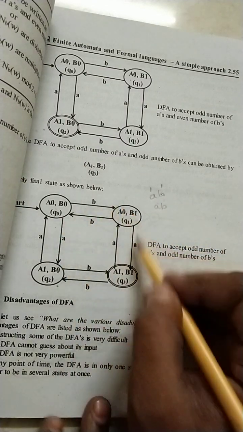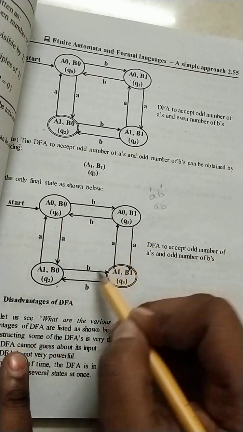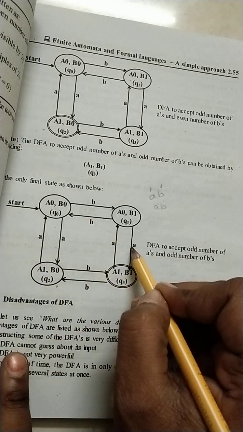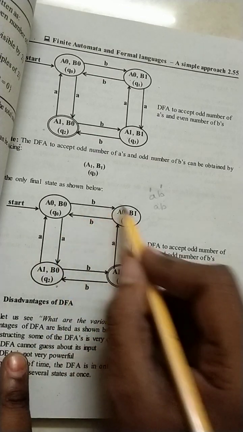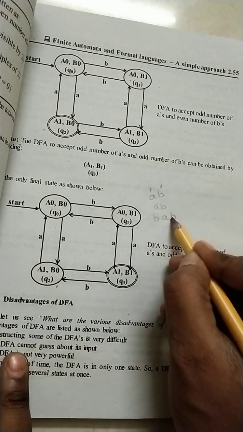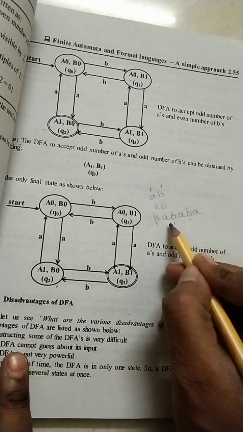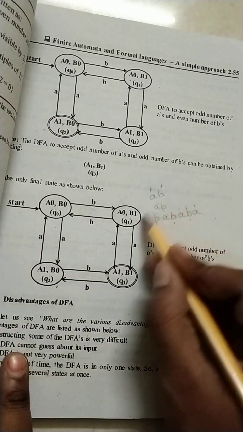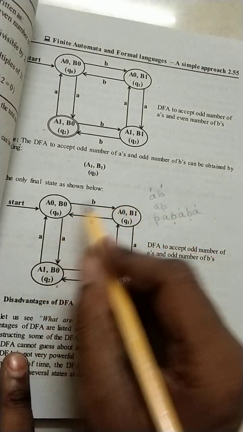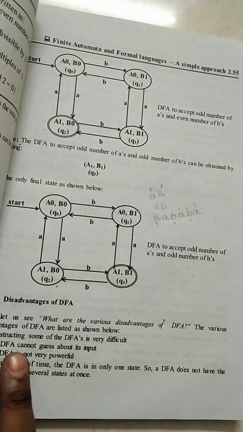Similarly, if it is looping, we'll consider it as rotating again. So B, A, B, A. Again B, A, it has to reach. Right. So 3 times it will come. So at that time B, A, B, A, B, A. That time 3 B's and 3 A's. Again 3 is an odd number. So like that this diagram will read odd number of A's and odd number of B's.